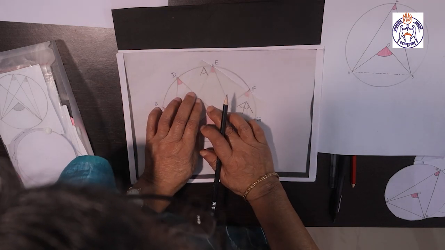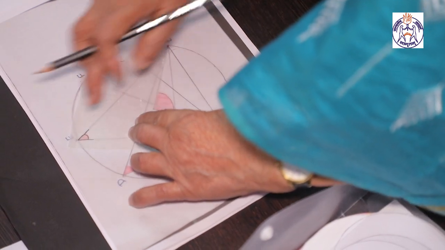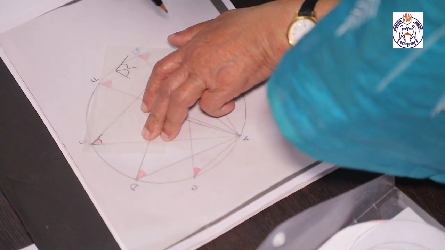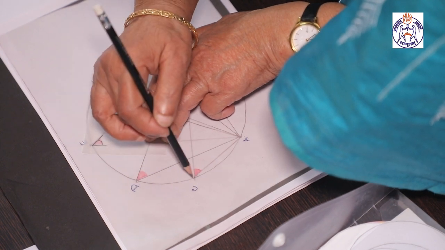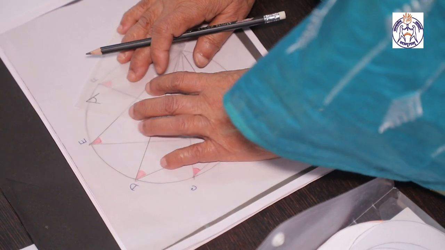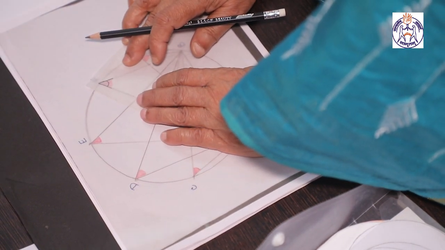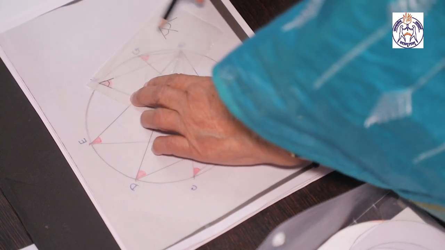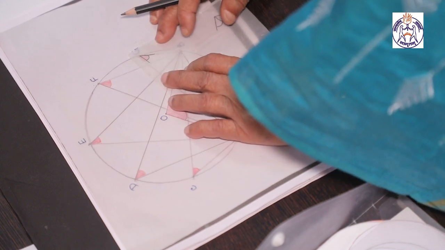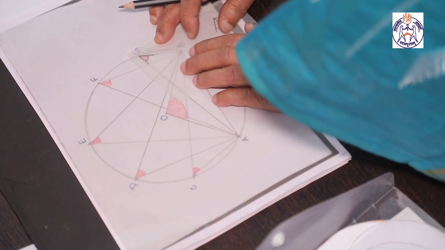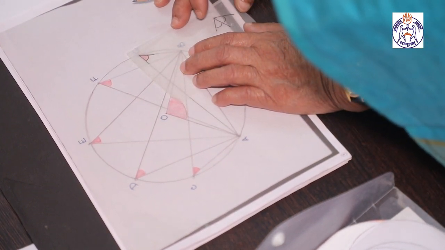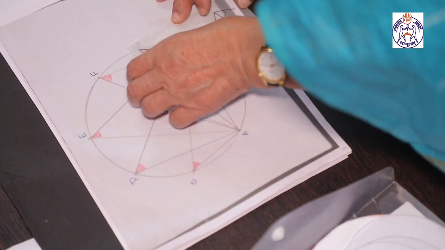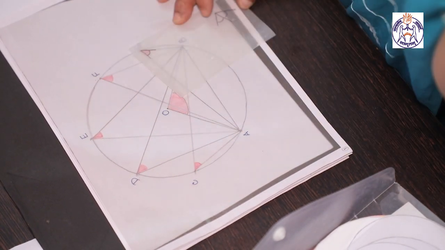Let's go to the next angle. Again, AEB is equal to the other two angles subtended at point C and point D. So are angle AFB and AGB. All these angles are equal. Children should do that with their own hands so that they can retain it.